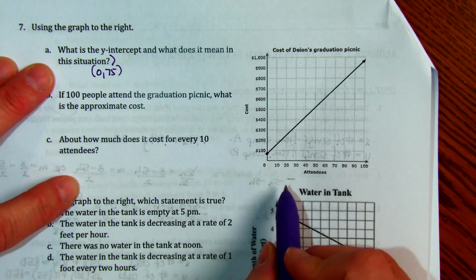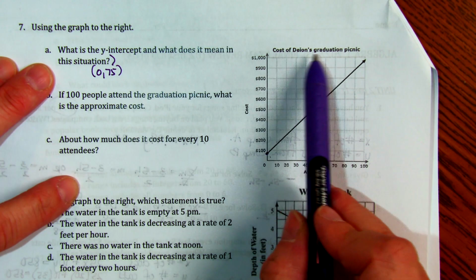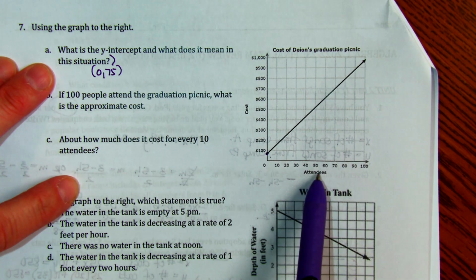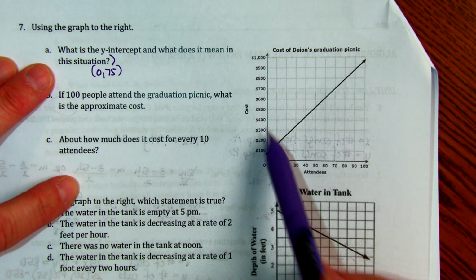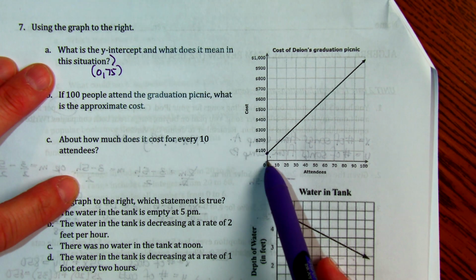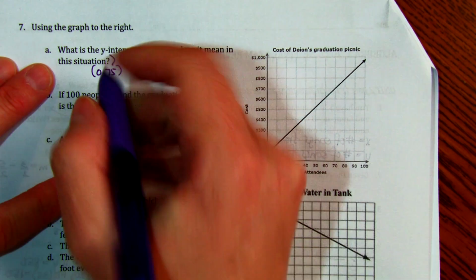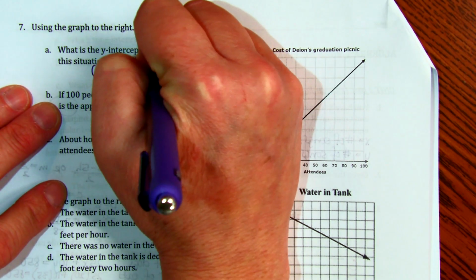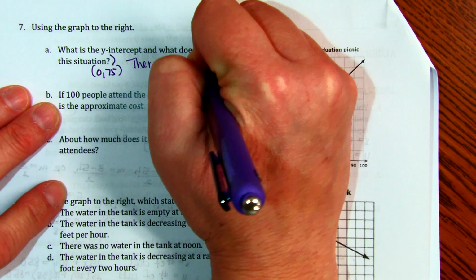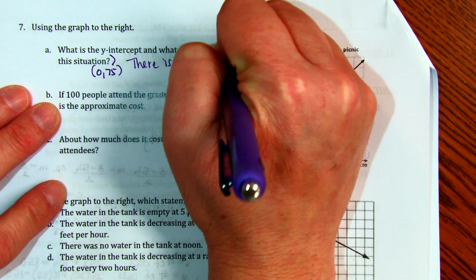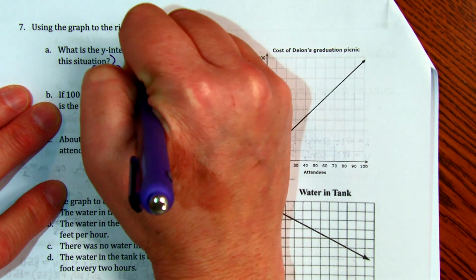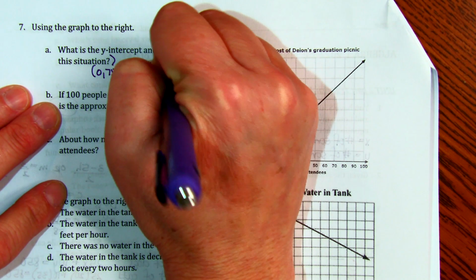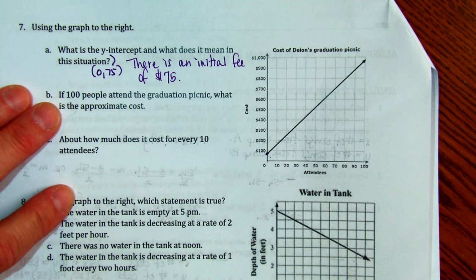And what this means is, it says the cost of Dion's graduation picnic. So here's the number of attendees, here's the cost. At the very beginning, there was a flat fee or a cost of $75. So an initial fee or a flat fee.